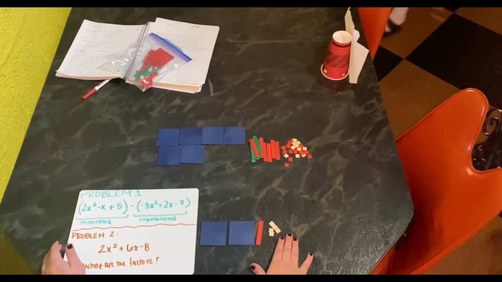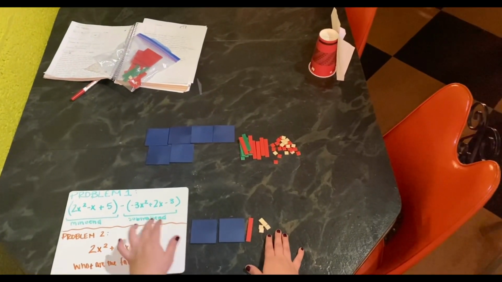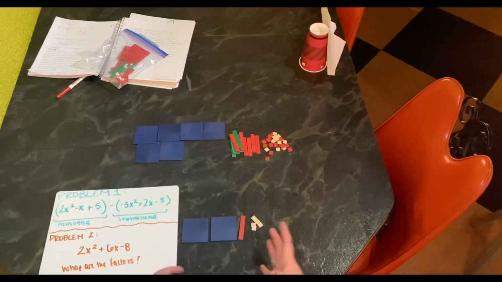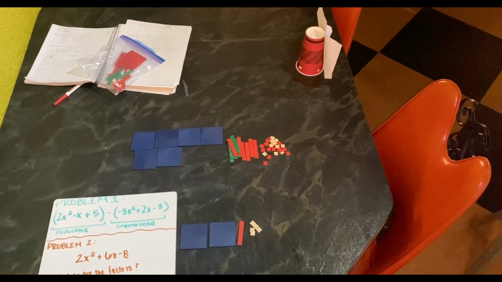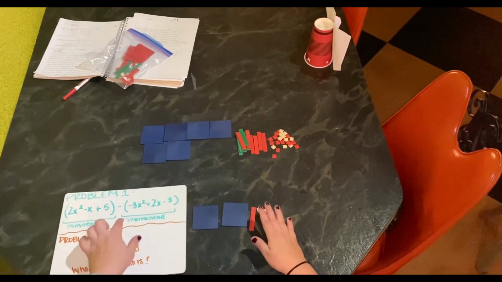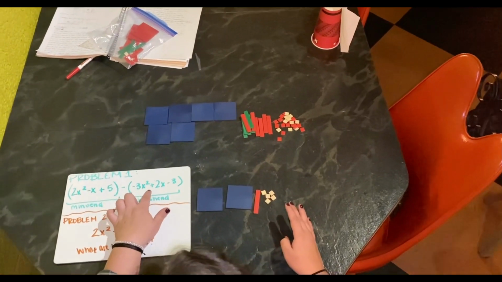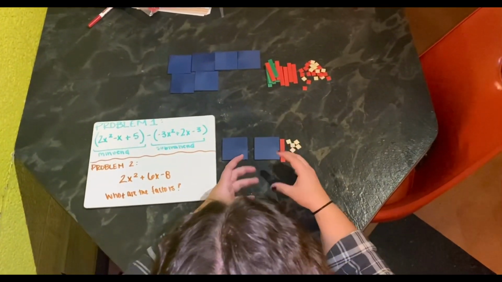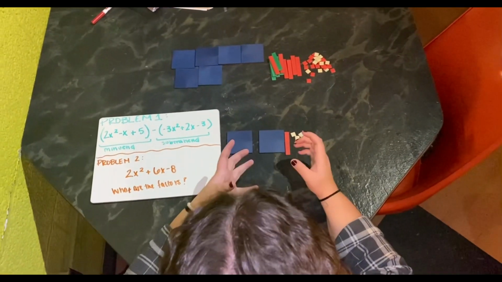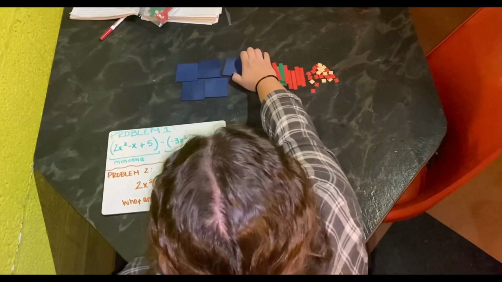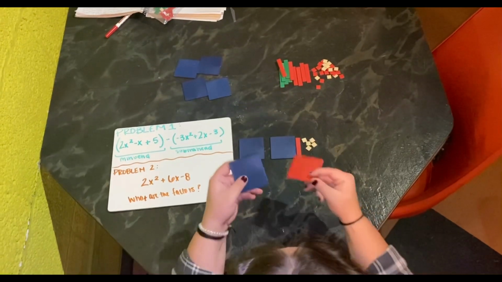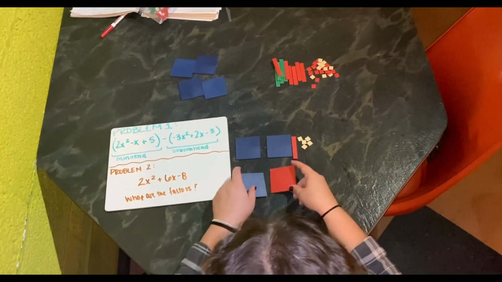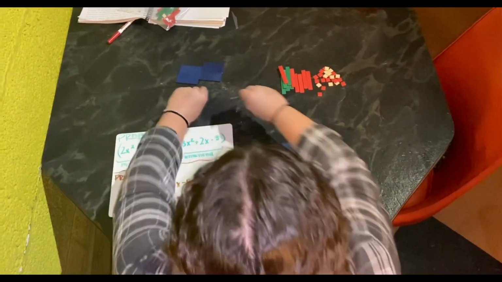Now we need to subtract our subtrahend. But we always need to remember not to model our subtrahend because it'll be too confusing. So we need to take away -3x squared. But as you can see, we don't have 3 -x squared. So we have to create 0 pairs. 0 pairs are a positive and a negative, which equals 0, so it doesn't change the problem. So we have to create 3 of these 0 pairs.